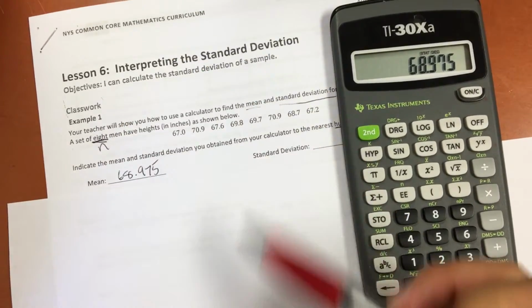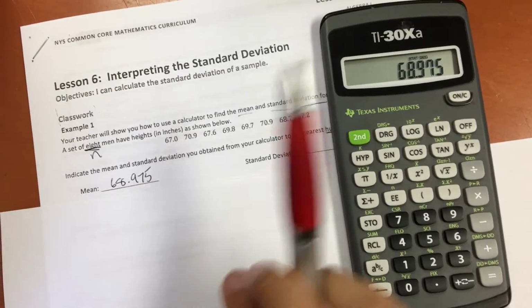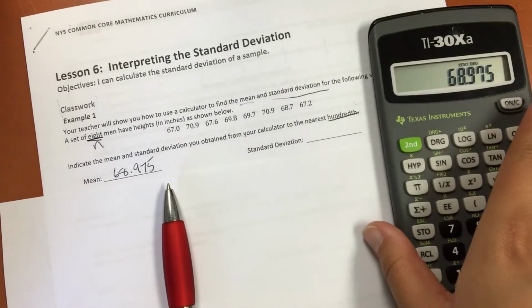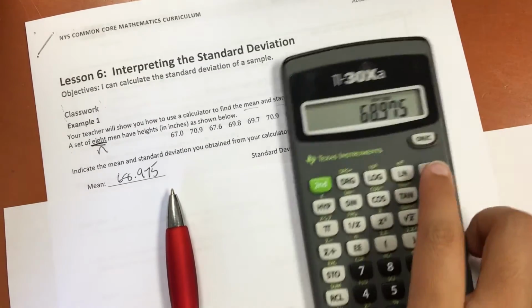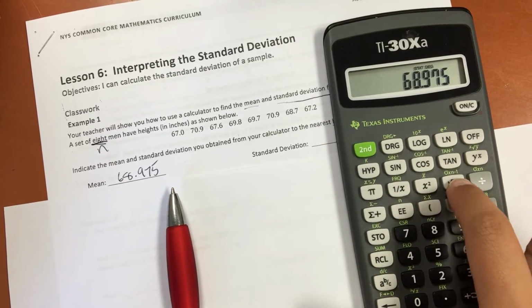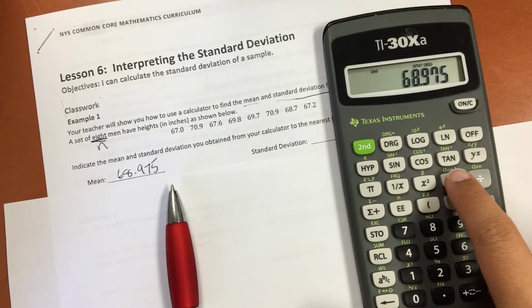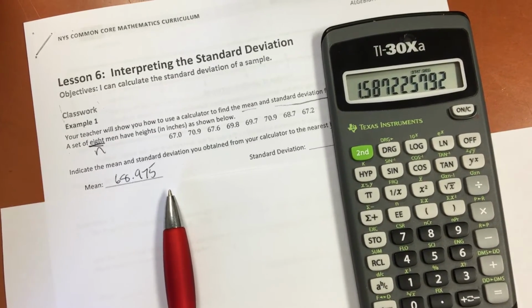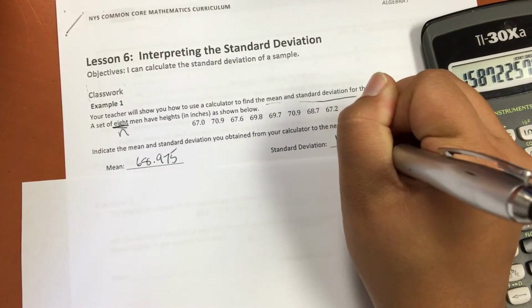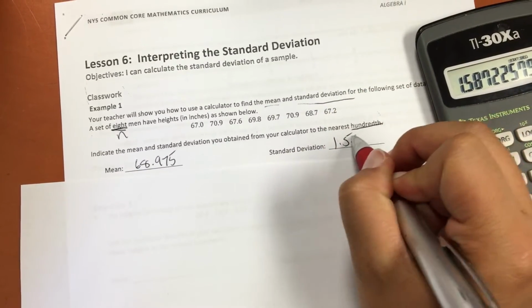68.975. If I see in your notes you just have these numbers and this written down, you missed the point of this video. The point is how to use this calculator. Deviation. We're going to do the same thing, and instead of x bar, we're going to find the standard deviation. Second, boom. That's it. 1.587.